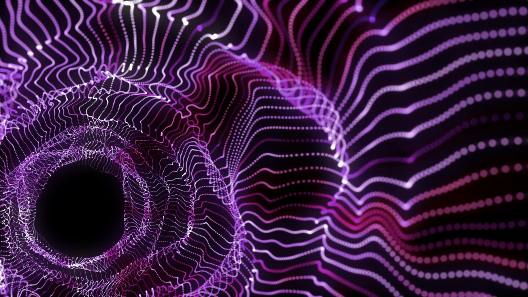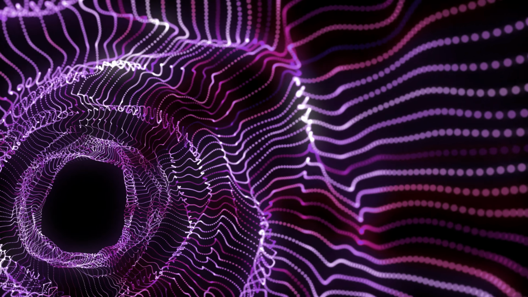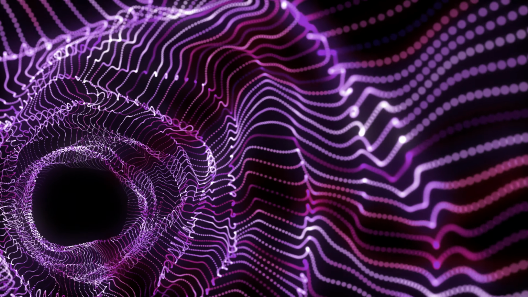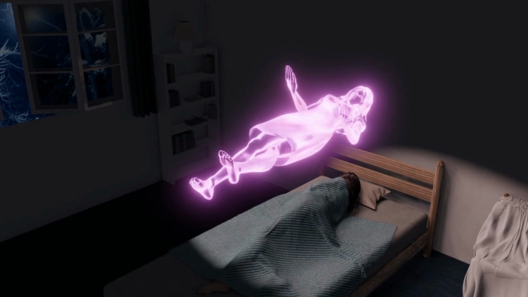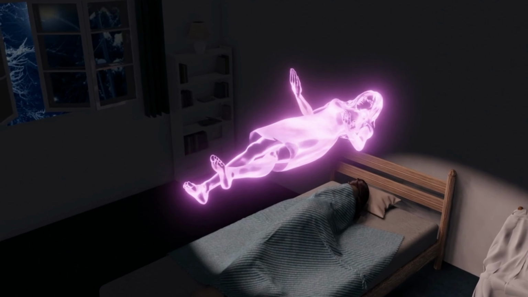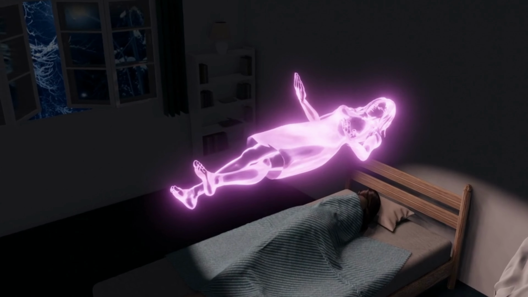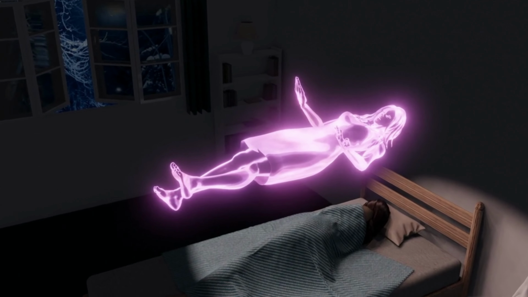Step 4. Enter a trance state. To achieve astral projection, you need to enter a state of trance. This is similar to a deep meditation or daydreaming state. To enter a trance state, focus on your breath and allow your mind to relax. You can also try binaural beats or other sound frequencies to help you enter a deeper state.